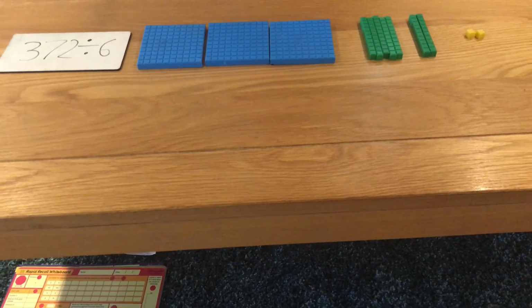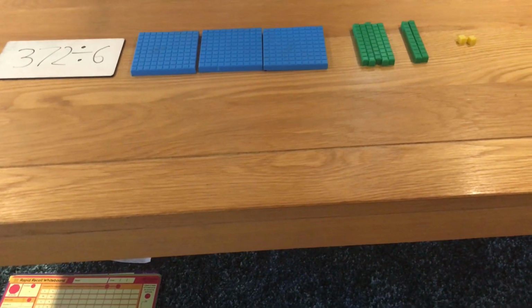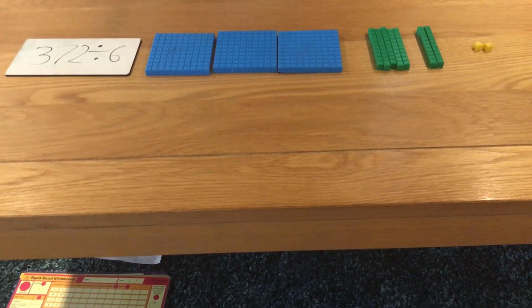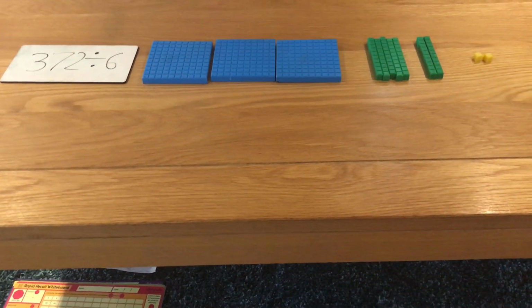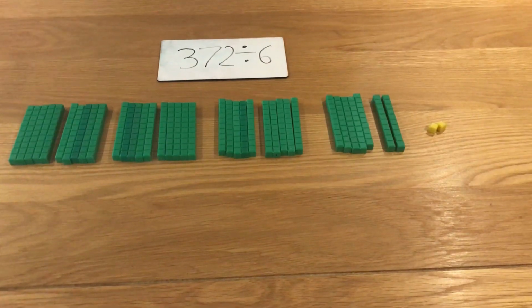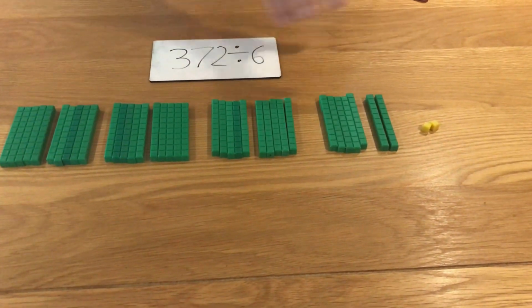As you can see, for the next calculation, we've got 372 divided by 6. We're going to use the sharing model of division. Those 300s will not share into hundreds between 6. What I'm going to do is I'm just going to pause the video while I exchange those 300s for 30 tens. So what I've now done is I've exchanged my hundreds for tens. So I've still got 372.